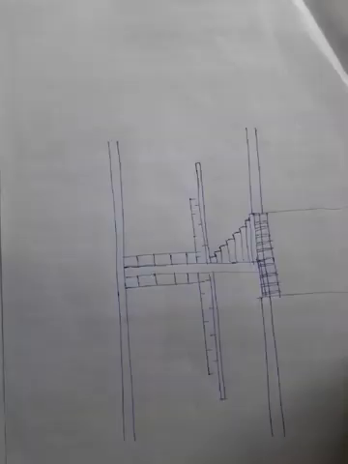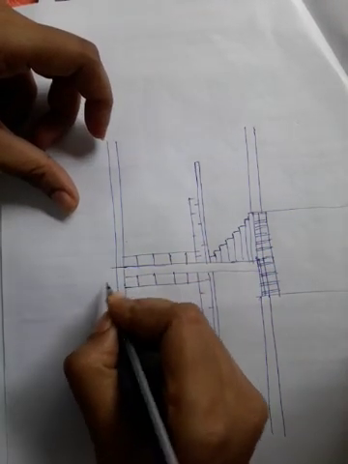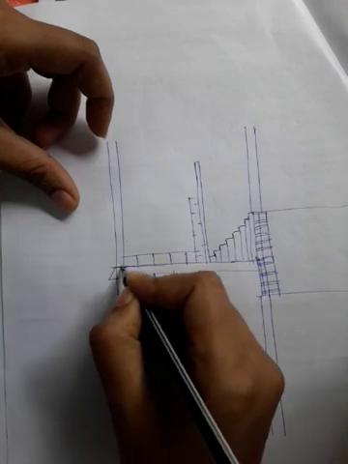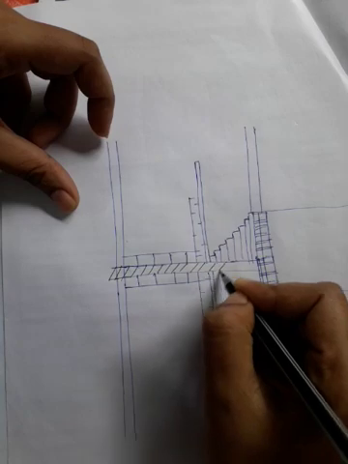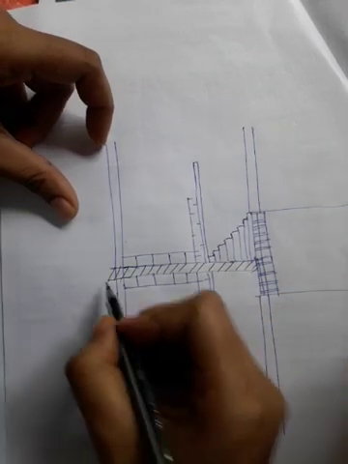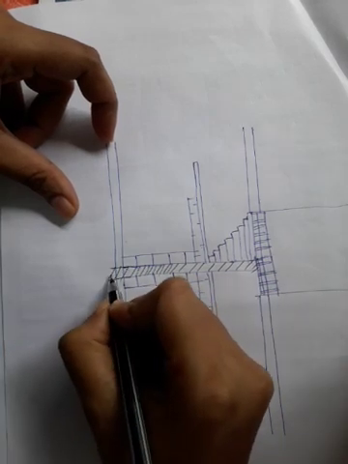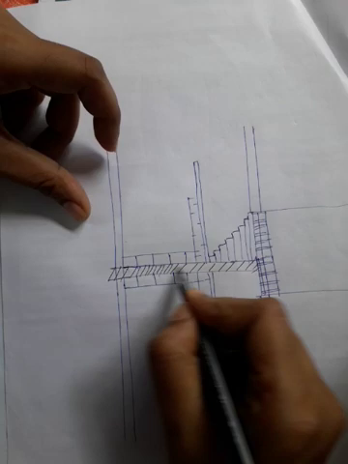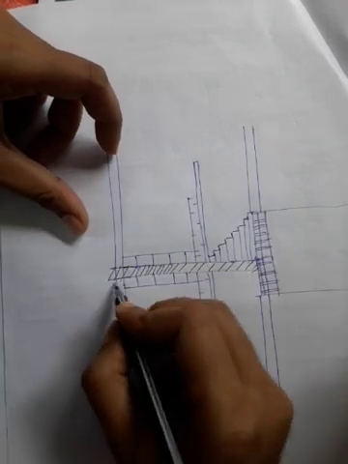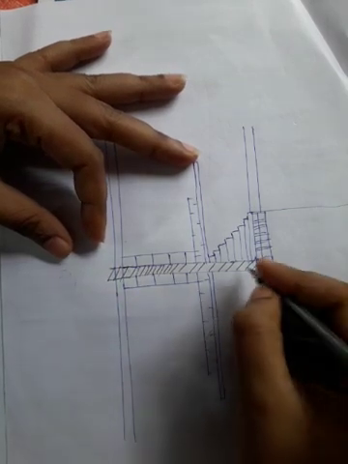Okay. So, now moving to the next part, see this portion, I am just marking this in a black pen. Actually, this is the top plan, the top view of this construction, where this portion is used as a bridge where a person can commute from this place to this place.